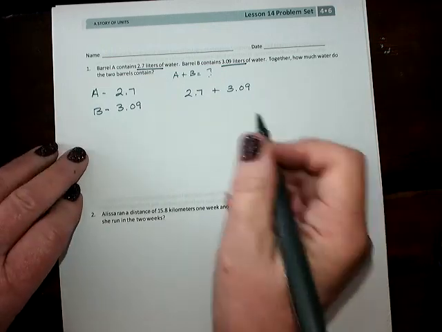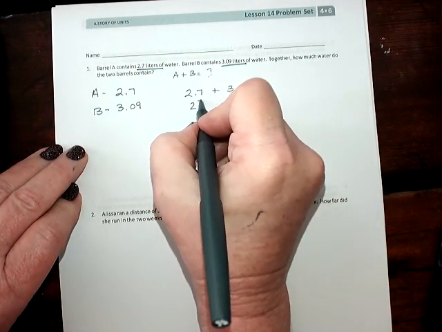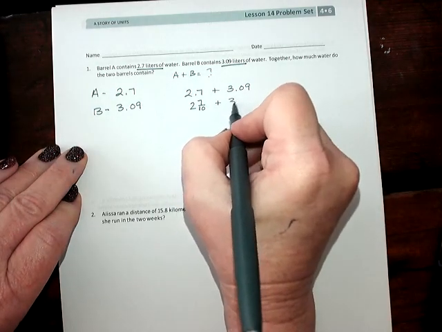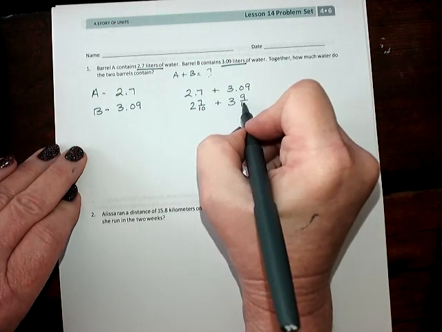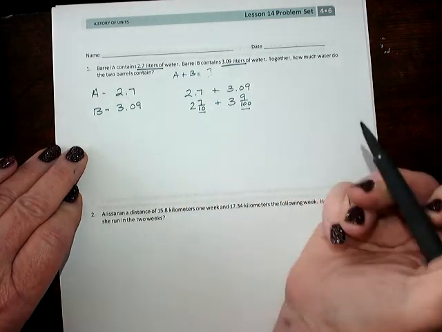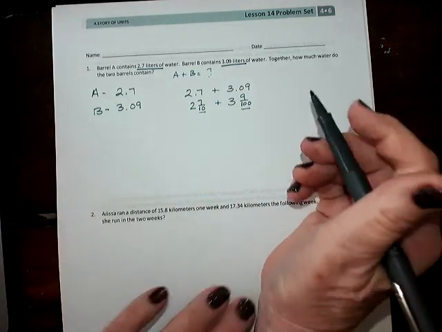Well, I know that 2 7/10 is a fraction that looks like that, and 3 9/100 is a fraction that looks like that. And I'm going to be able to add them when I make those be common denominators.